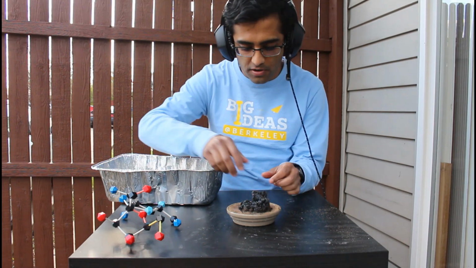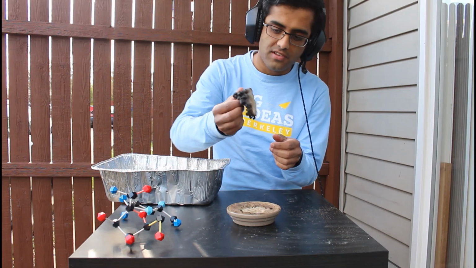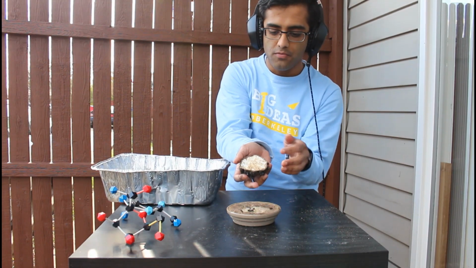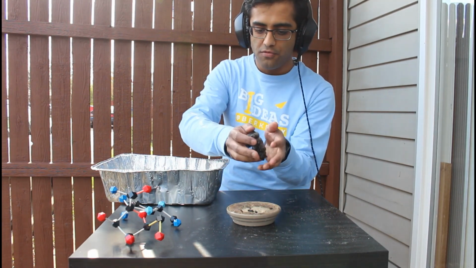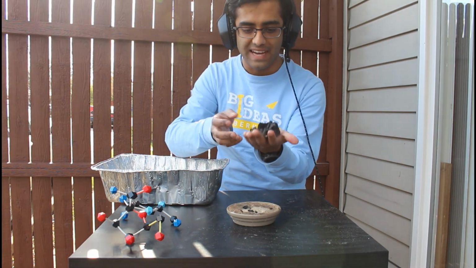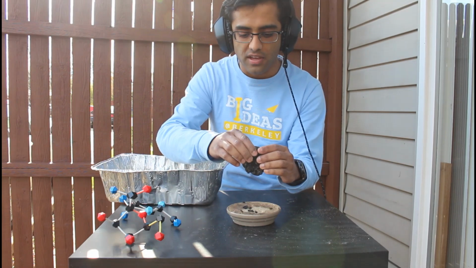So the first thing I'm going to do is, it is still warm, but I'm going to try and pick it up. And you'll see that there's still a bit of unreacted sugar at the bottom, which is fine, which means that this guy could have grown a little bit more. But the very interesting thing about this is, even though this is so big, it is very, very light. And the reason for this is because this is mostly just air.